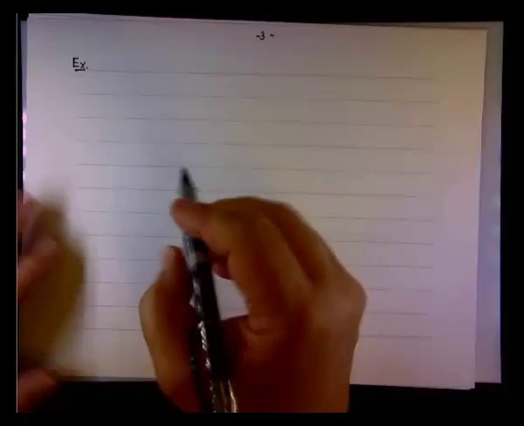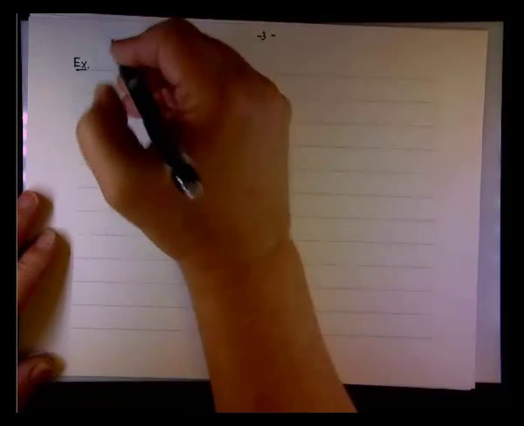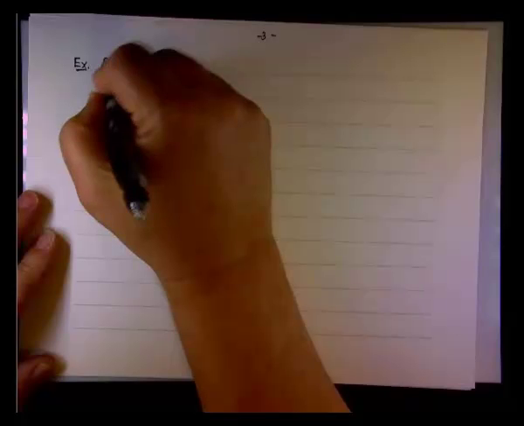And it goes like this. The first example, you're probably going to see, well, we've done this before. Find the slope of the tangent to y equals x squared at x equals 1.